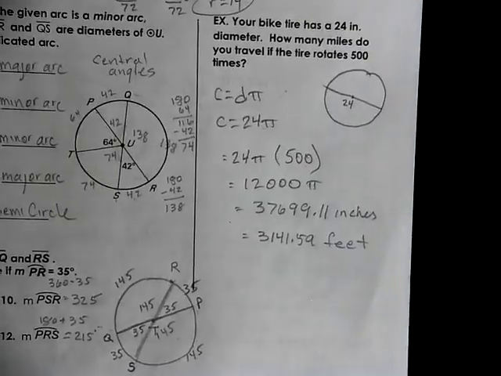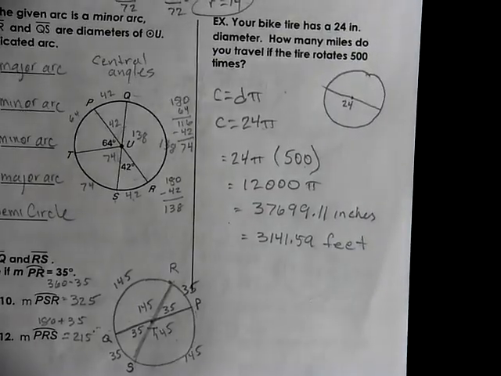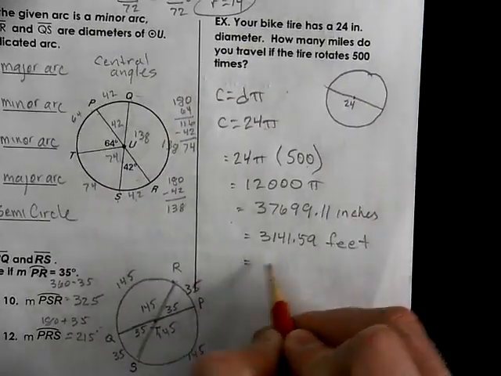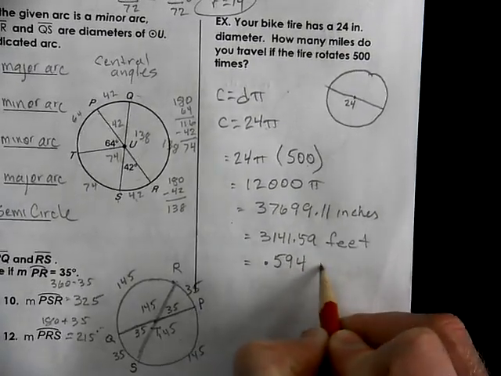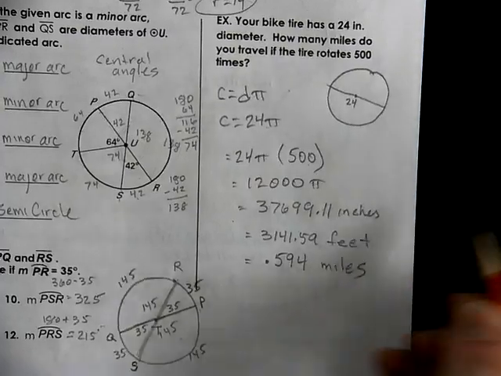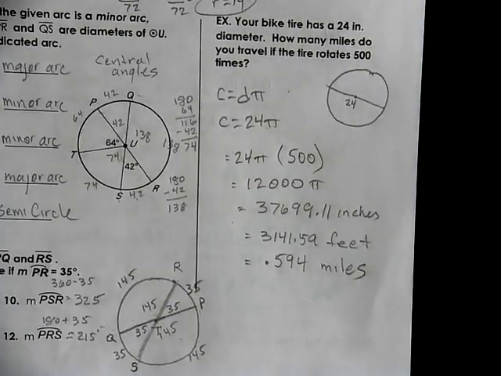And if you divide that by 5,280, you would figure out how many miles you went. And there it is. How many miles do you travel?